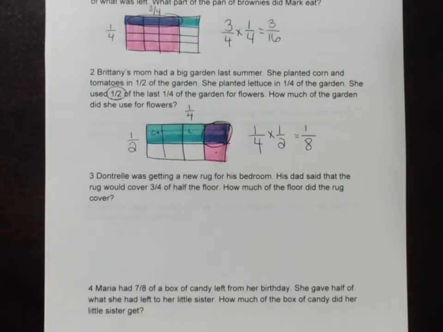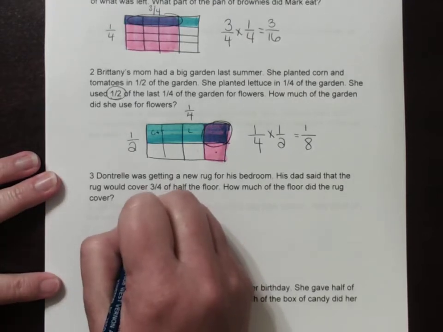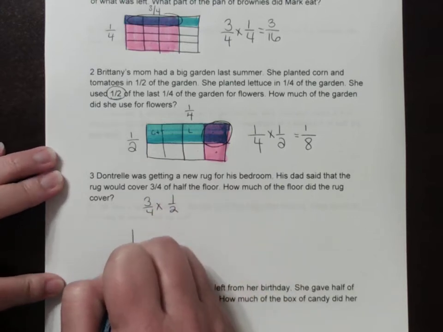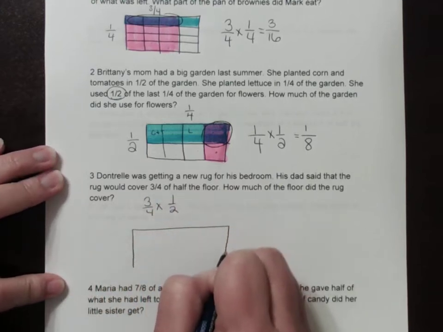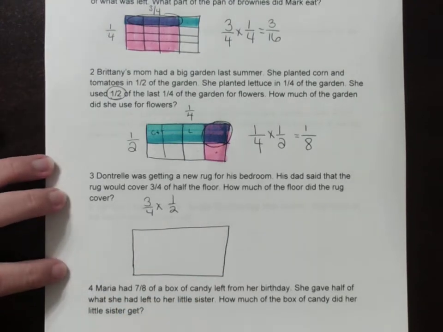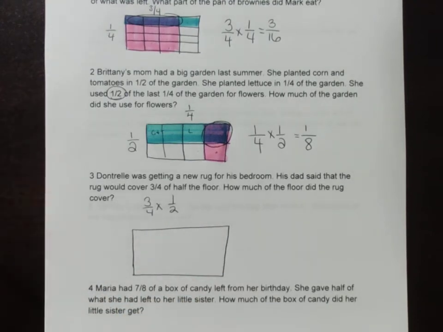Dontrell was getting a new rug for his bedroom. His dad said the rug would cover 3/4 of half the floor. How much of the floor did the rug cover? So we're doing 3/4 times 1/2. If you'll draw your rectangle, your job is to figure out 3/4 times 1/2. Please pause the video and work on this problem.